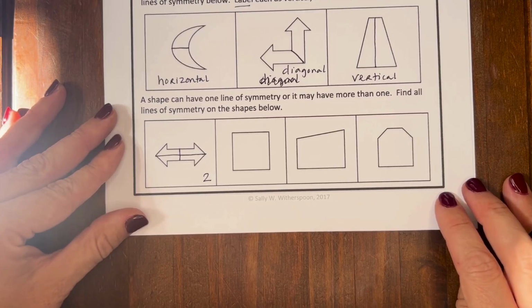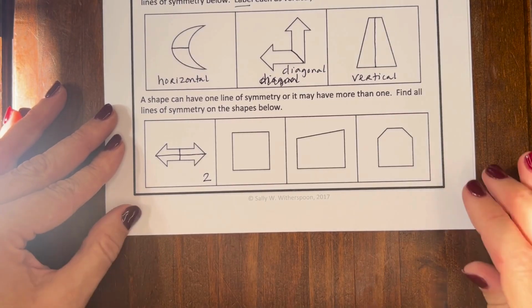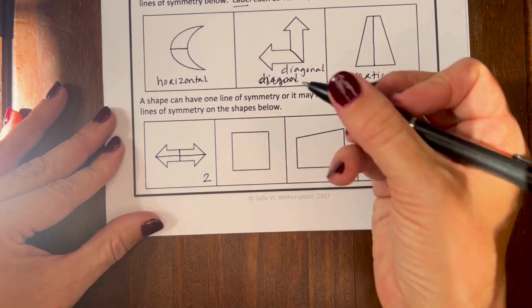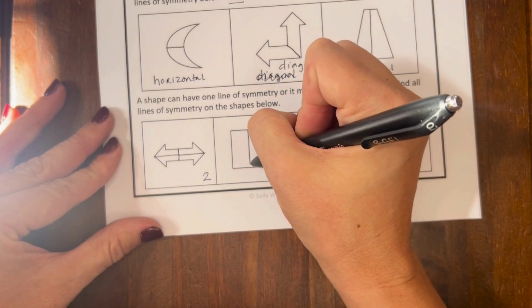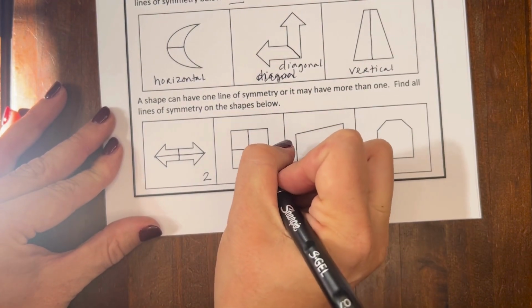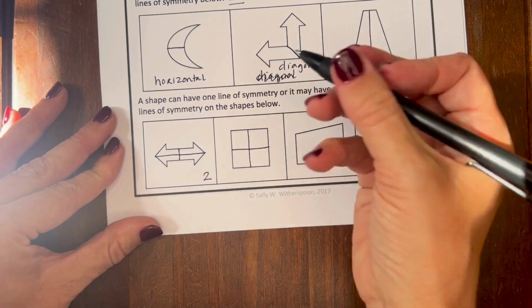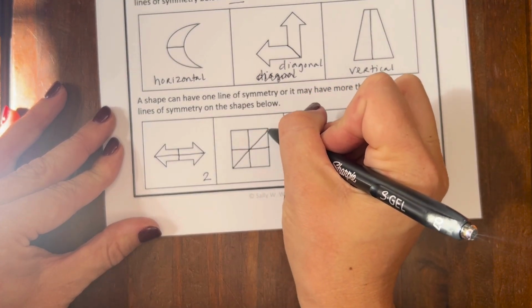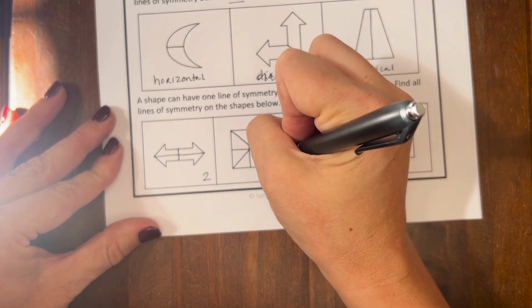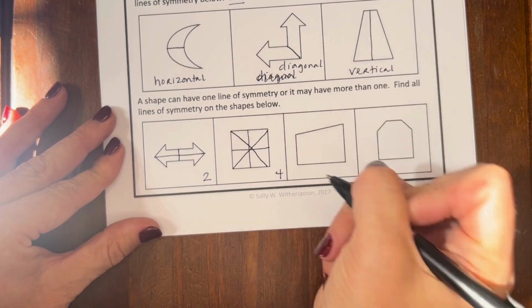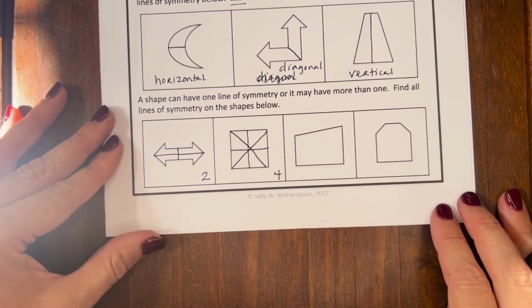The square is a fun one. How many lines of symmetry do you think a square has? Vertical and horizontal are easy to find. But because all the sides are the same length, you can also fold the square on either of its diagonals. So the square actually has 4 lines of symmetry.